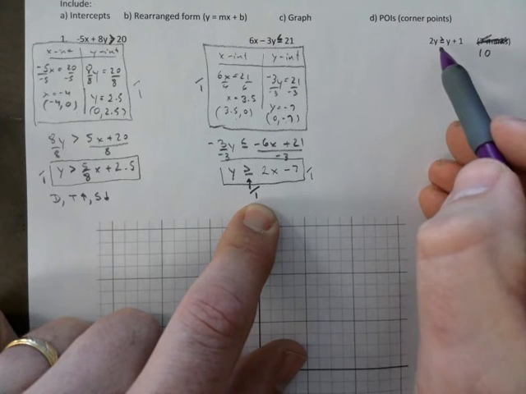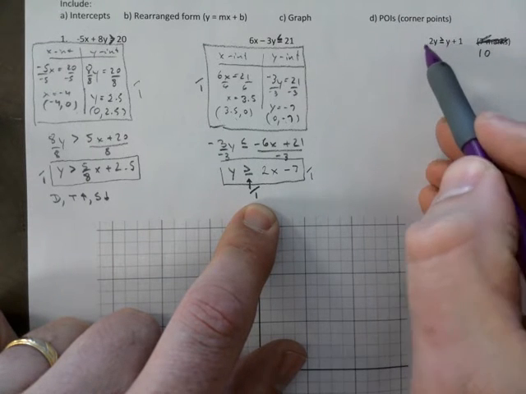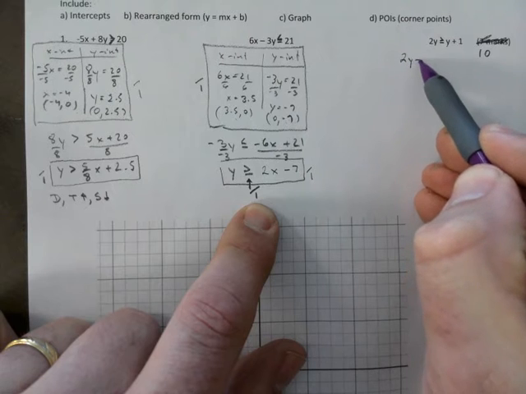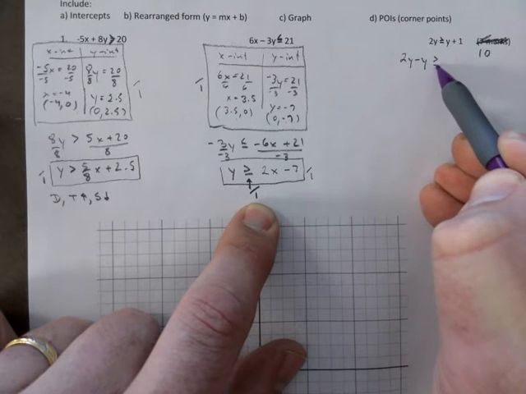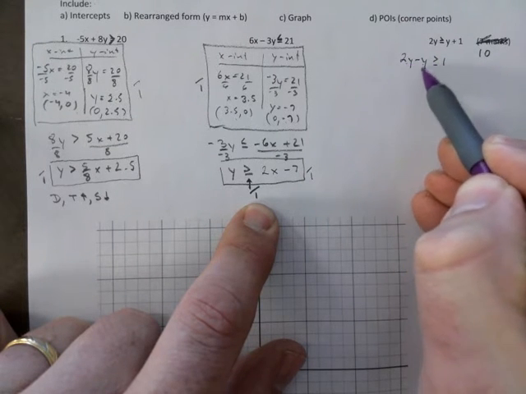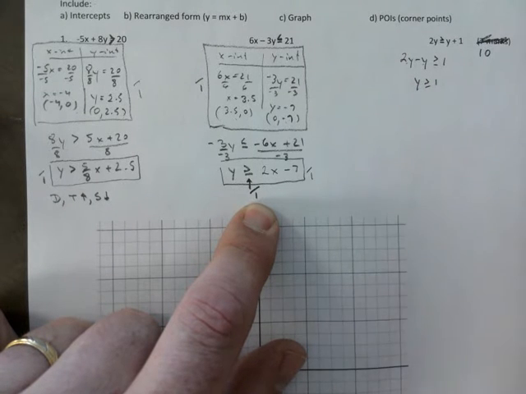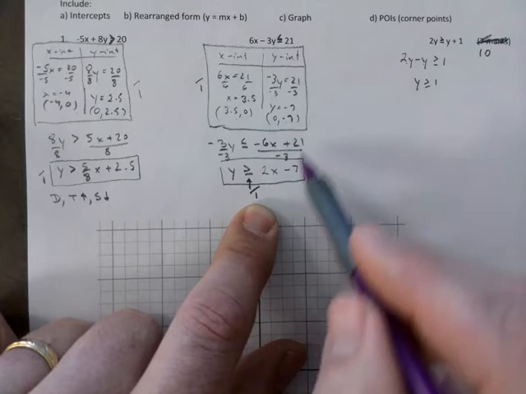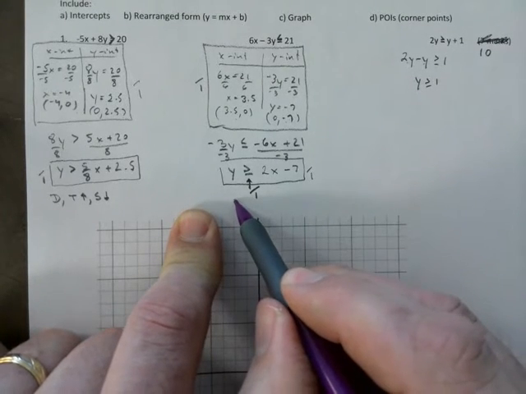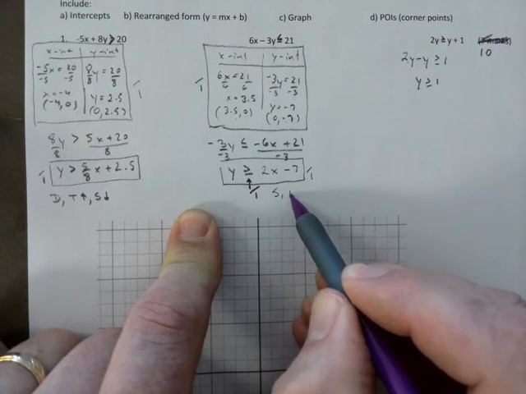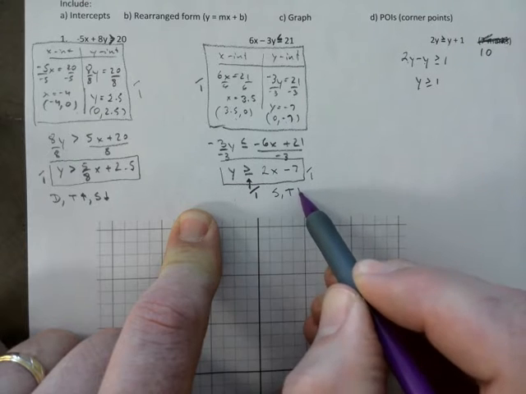And then the last one, I'm just going to bring this y over to the other side. So it's 2y minus y is greater than or equal to 1. 2y minus y is just y. Like that. Oh, I'm not done yet. Let's go back here. It's a solid line. True region is above.